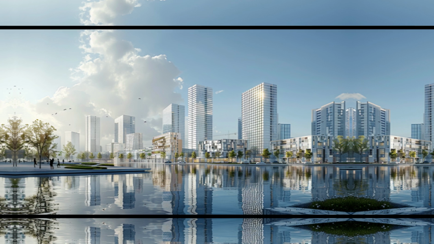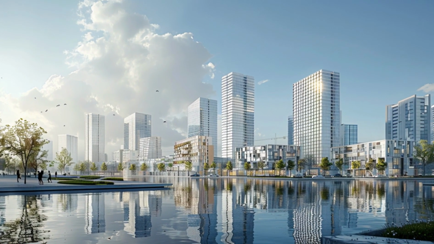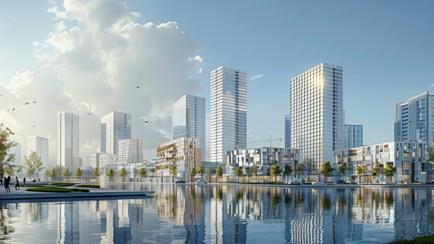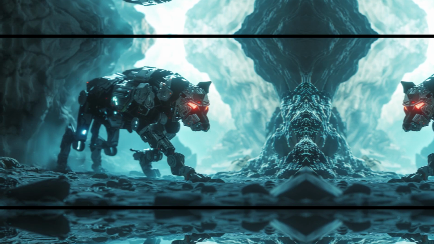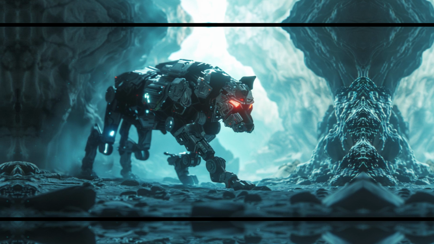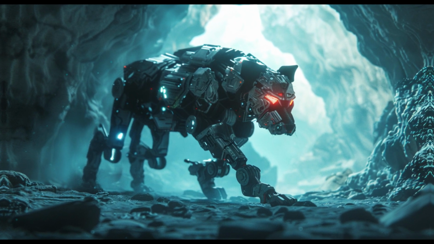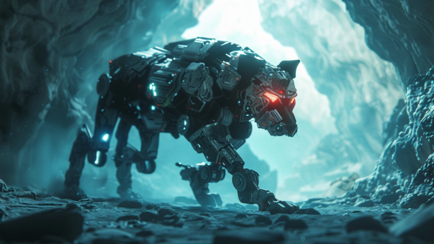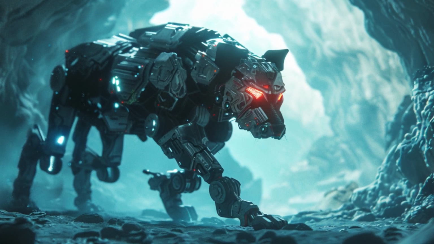Depth of field is crucial in establishing a sense of scale and spatial relationships within a scene, whether it's a vast desert or a crowded cafe. In 3D animation, mastering depth of field allows creators to achieve a level of realism and artistic expression that resonates with audiences, making each scene more compelling and immersive.